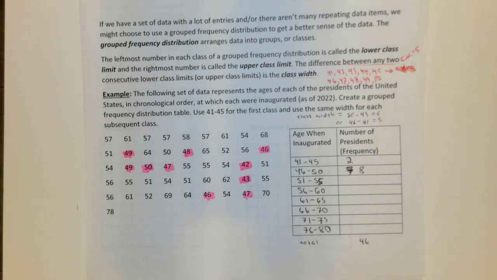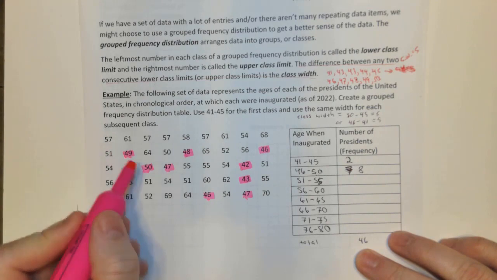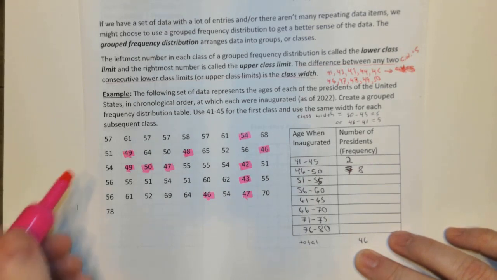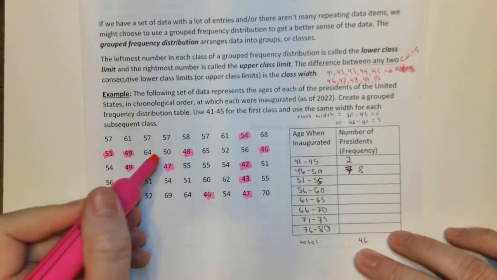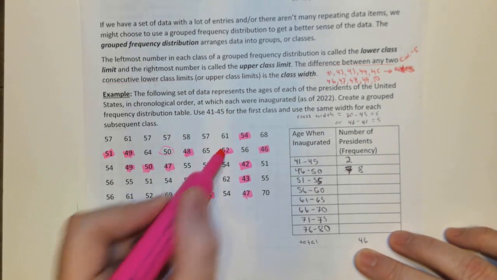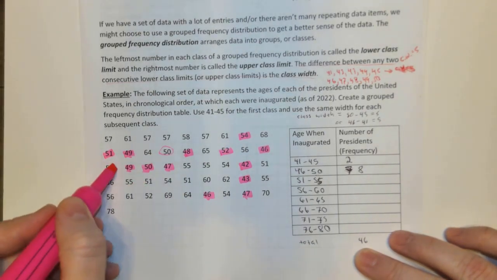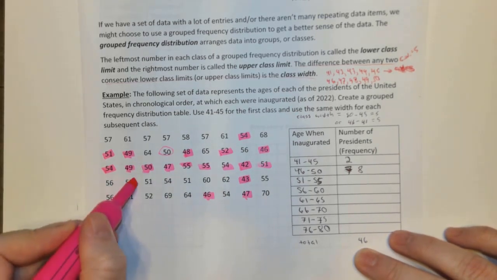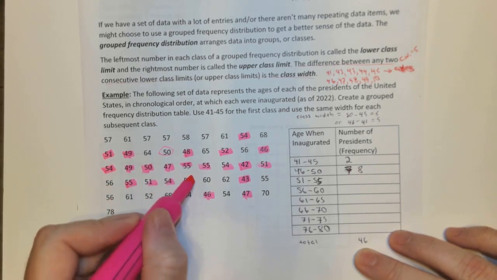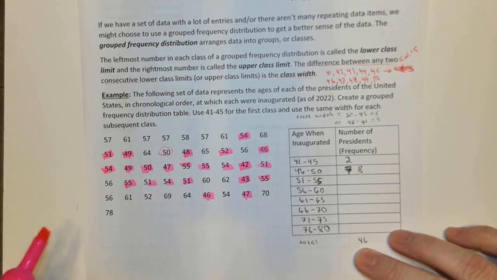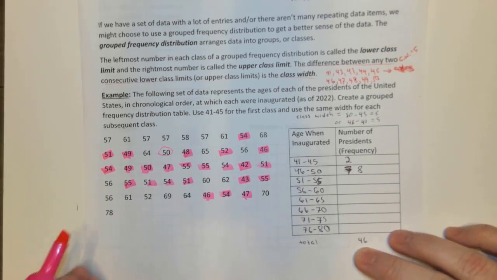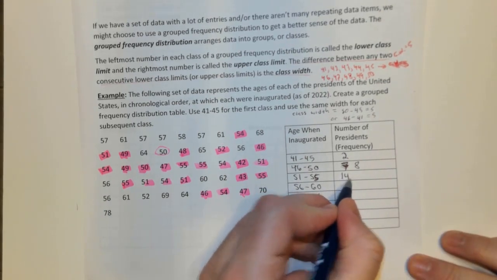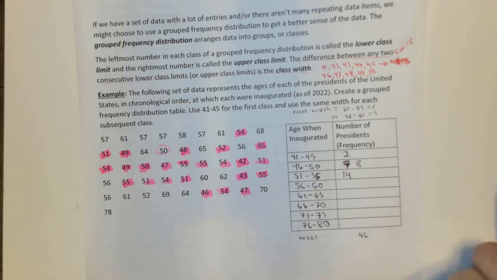51 to 55. So we have 54, that's 1, 2, I'll come back to that. 3, 4, 5, 6, 7, 8, 9, 10, 11, 12, 13, 14. Okay. Like I said, I knew I made a mistake. There's another 50.